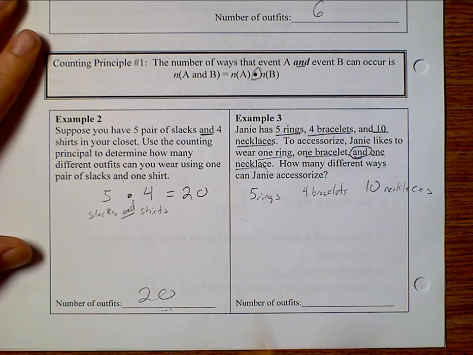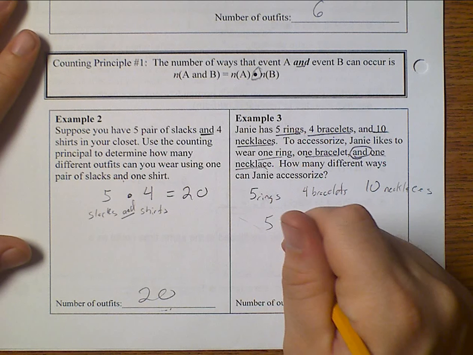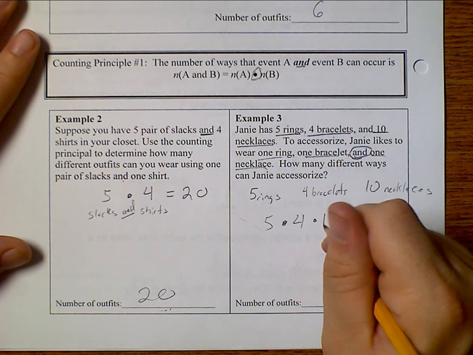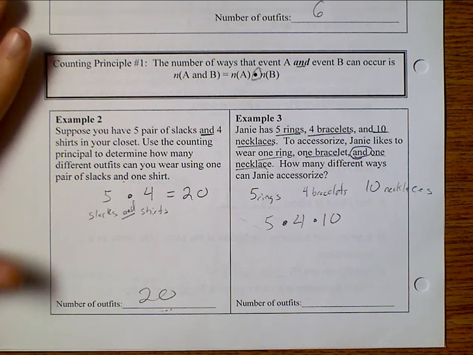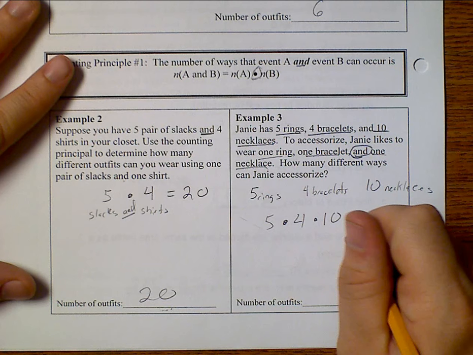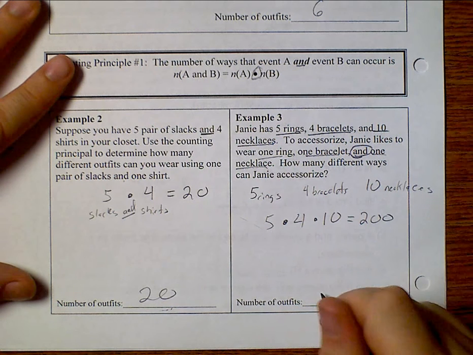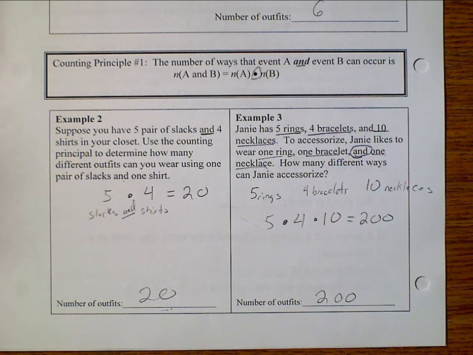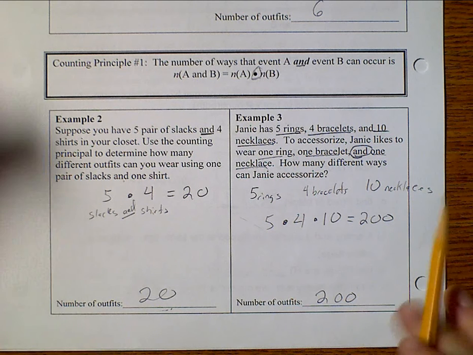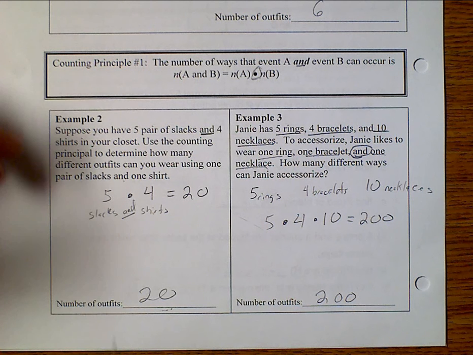That means we have 5 rings times the 4 bracelets times the 10 necklaces. And if we do 5 times 4 times 10, we get 200. So we have 200 different ways to accessorize, given 5 rings, 4 bracelets, and 10 necklaces if we only wear 1 of each. So that's counting principle number 1.